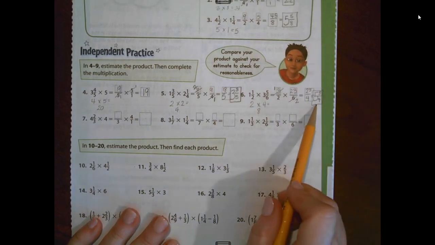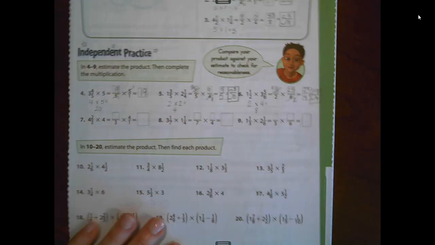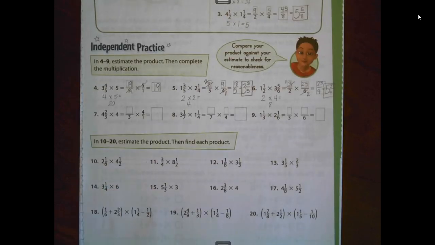And then each time, I'm looking back to see if they're relatively close to my estimates. And in the grand scheme of things, each one is. All right. So you guys go ahead and pause me. Try 7, 8, and 9, and then come back.